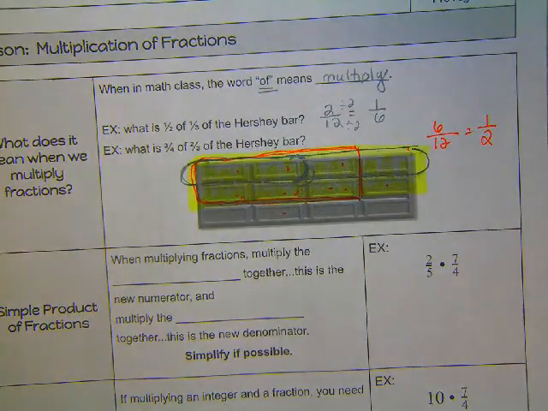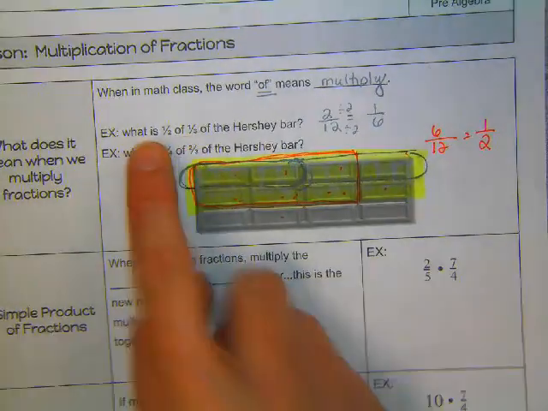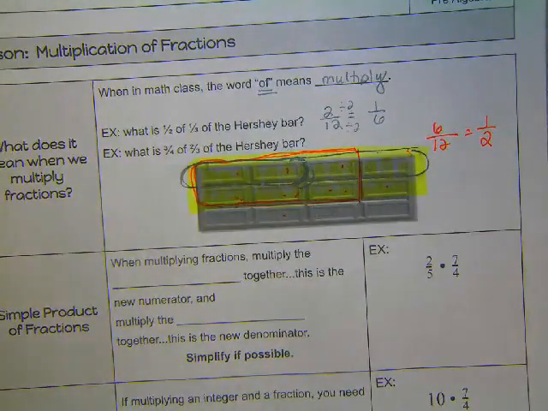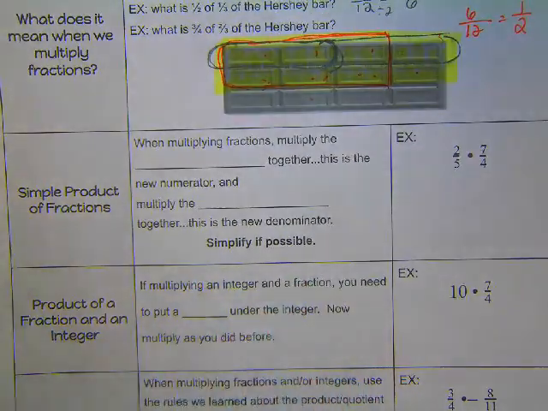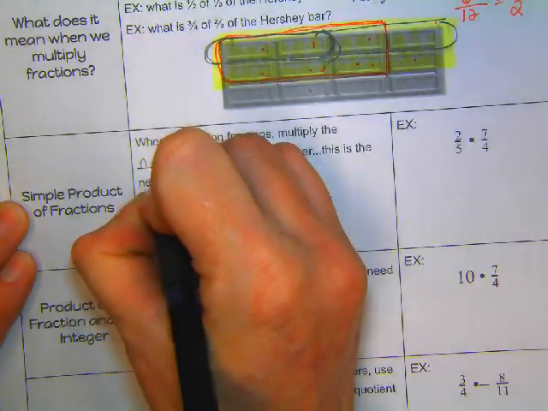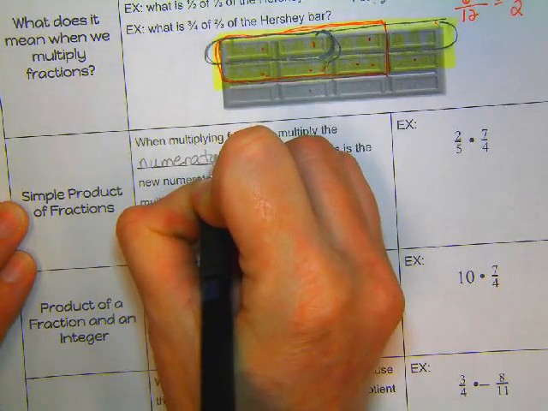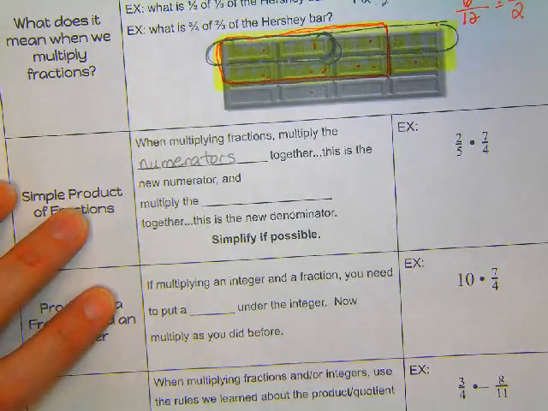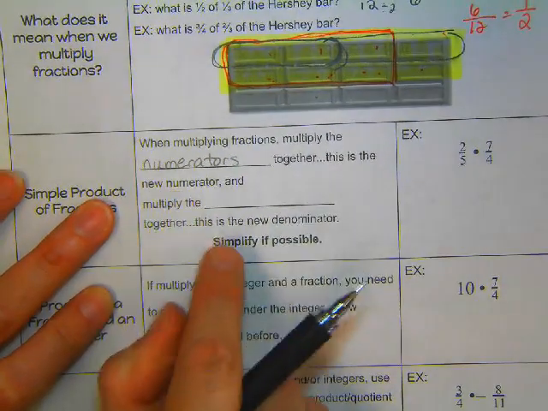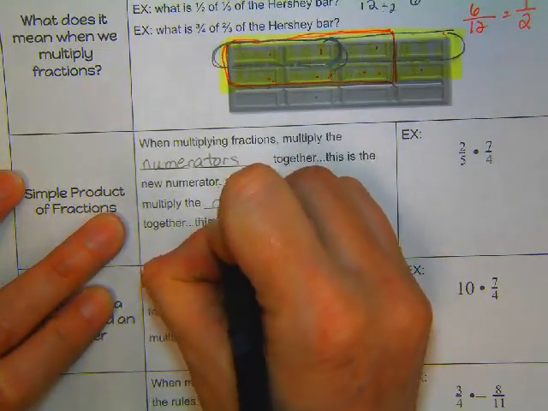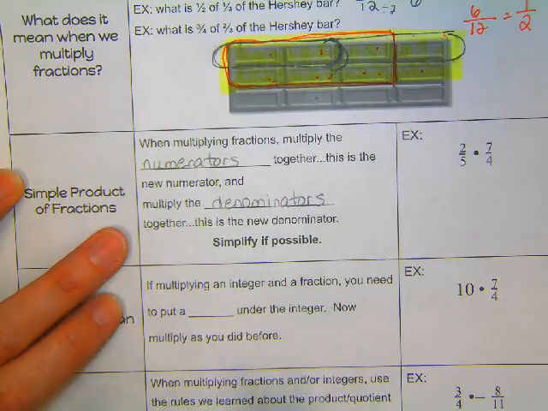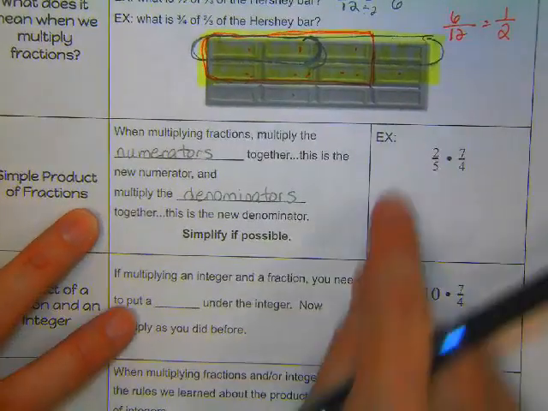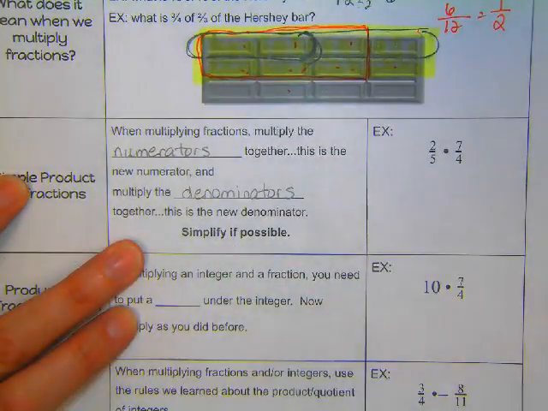So how does that come from what we have here? How does that relate to all this? Well, that's what this is all about. When you're multiplying fractions, you want to multiply the numerators together, and this will be your new numerator, and multiply the denominators together, and that will be your new denominator. Then simplify if possible.